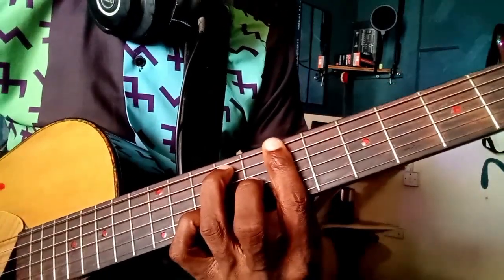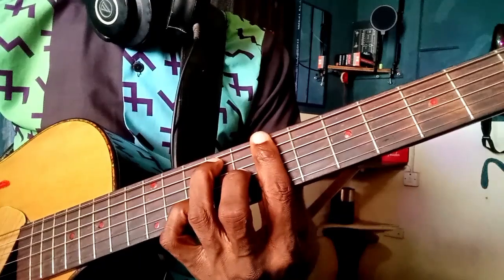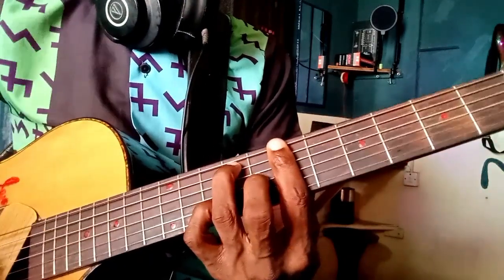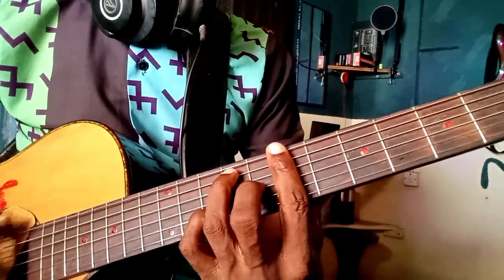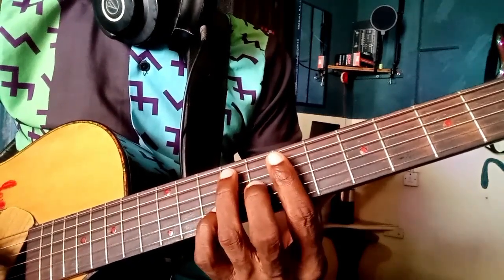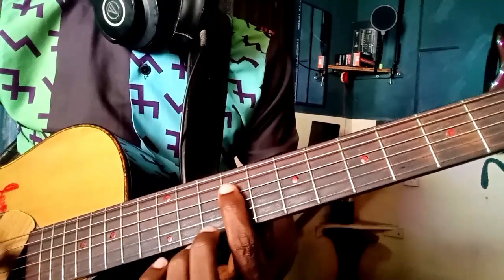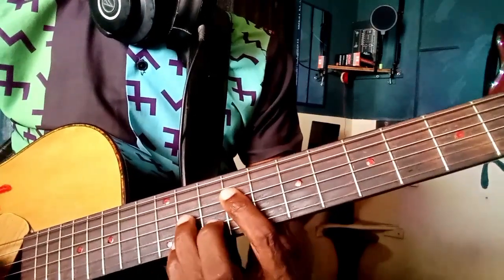And so we want to also look at the inversions of this chord. So that's what you saw me playing from the beginning of this video. Let's do this. We take the root here to the 4th string, and we do a kind of block chord.